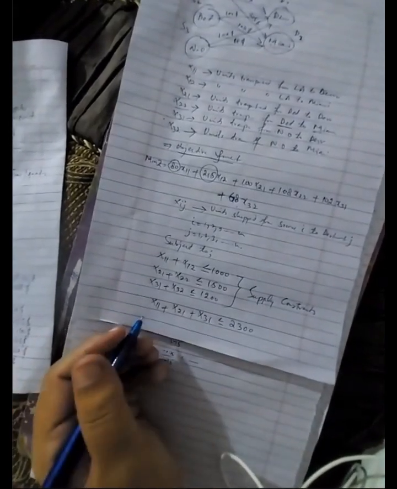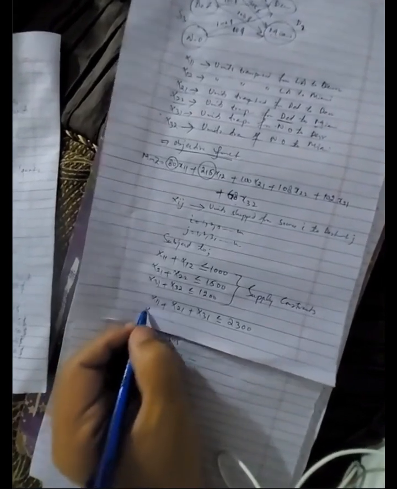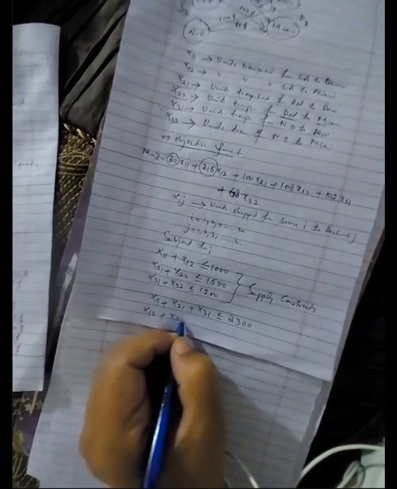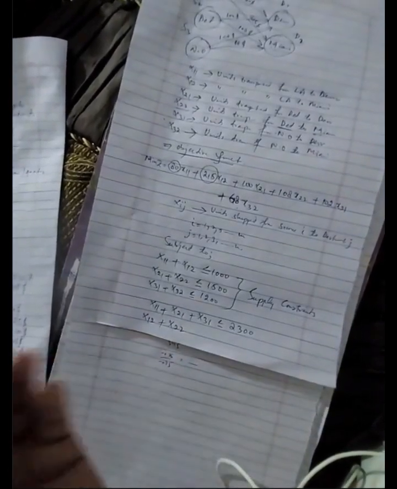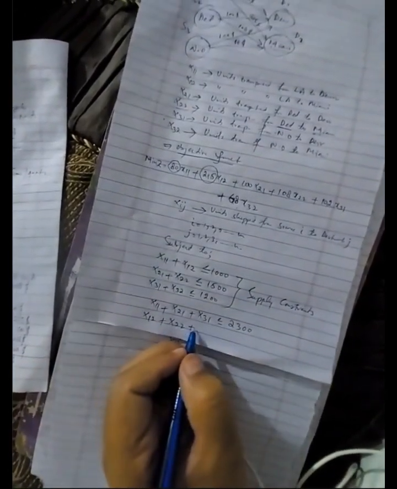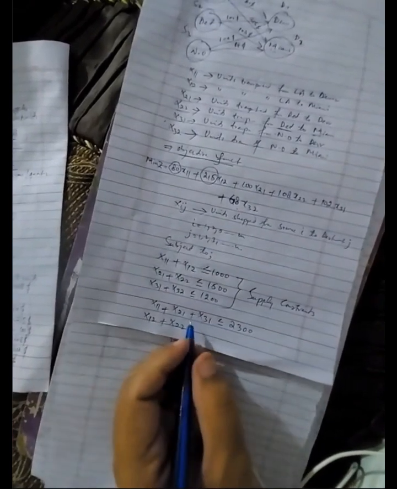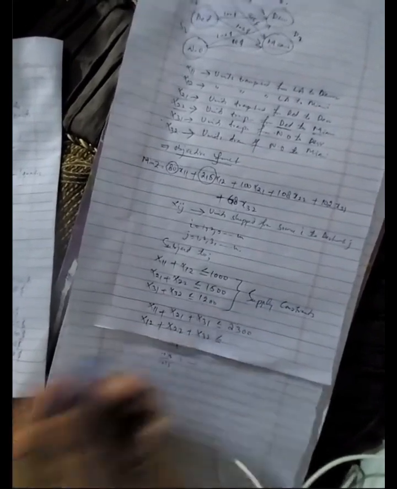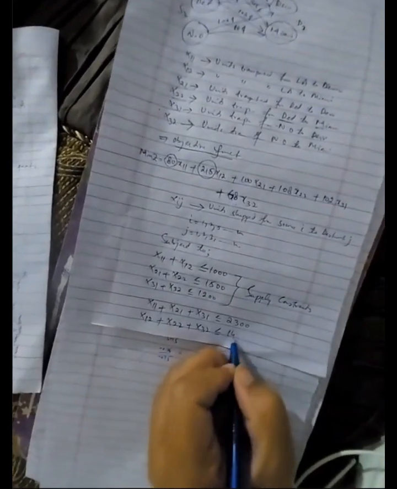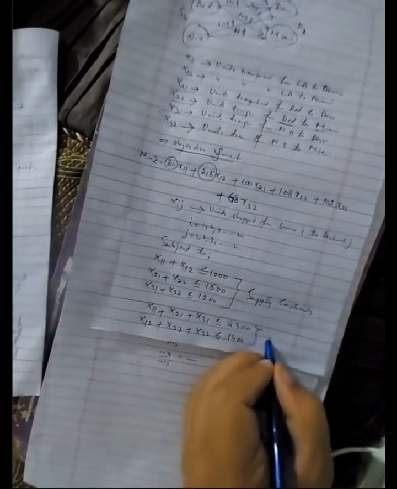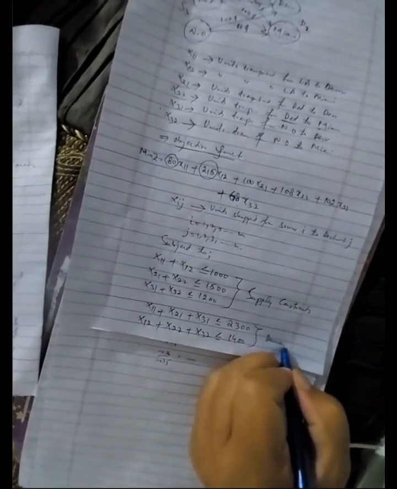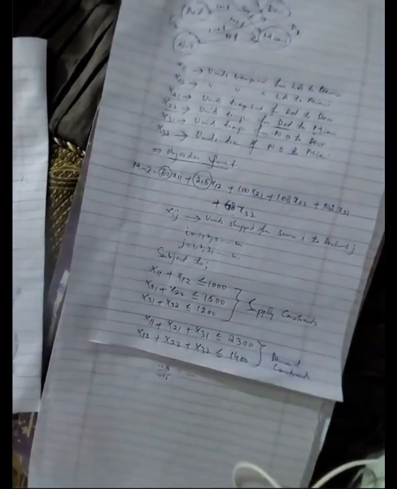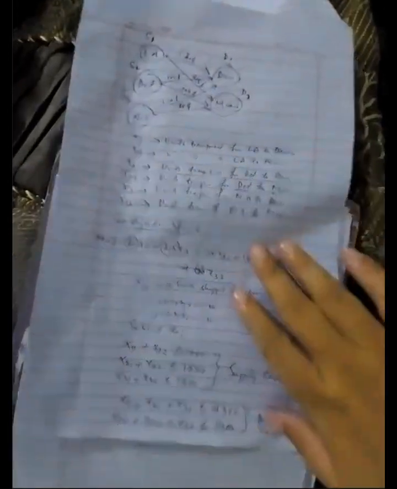Similarly, the cars Miami receives from Los Angeles are denoted by X12, from Detroit by X22, and from New Orleans by X32. So X12 plus X22 plus X32 must be less than or equal to 1,400 cars. So these are the demand constraints.